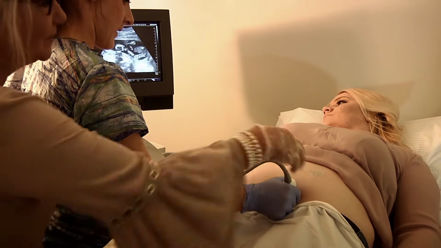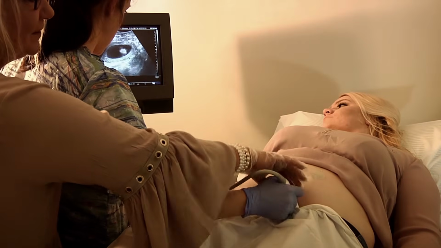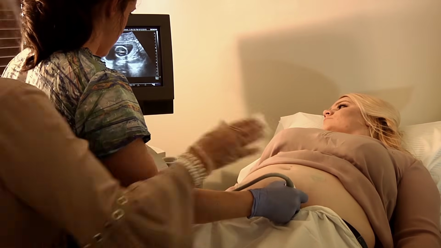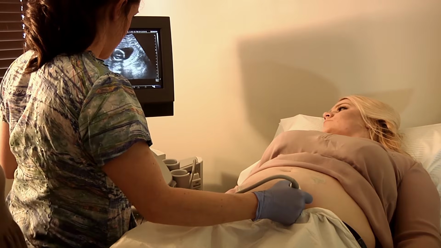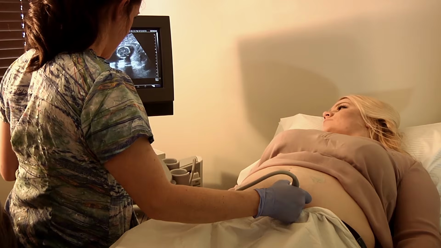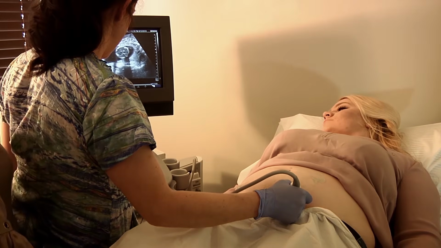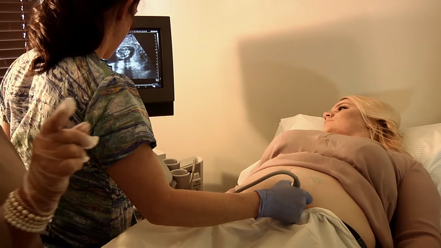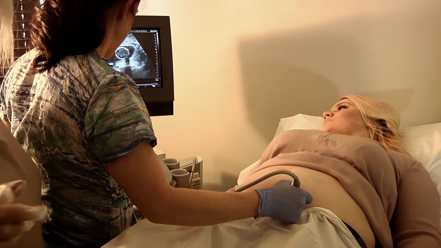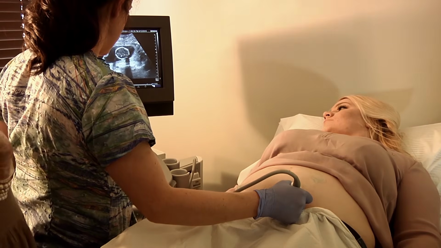Okay. Now we're going to go 90 degrees to the lie of the baby, and we're going to get a BPD. So you go counterclockwise. Just go ahead and turn all the way. Now this is your road. Now go. There's your head. And get a BPD. Now the baby's going to move. Oh, beautiful. Now you had a BPD in there. So go back and steal it. You guys can cheat. If you see a BPD or a femur fly through, stop and get it.